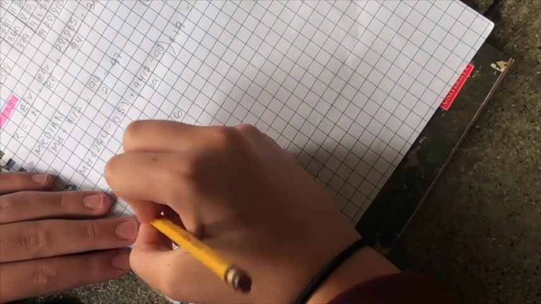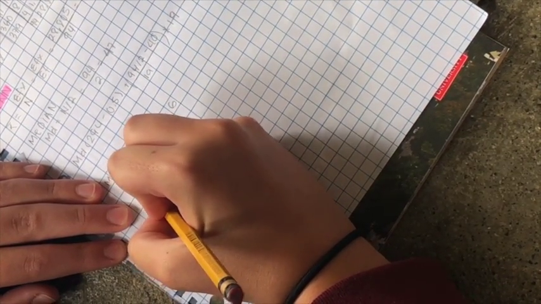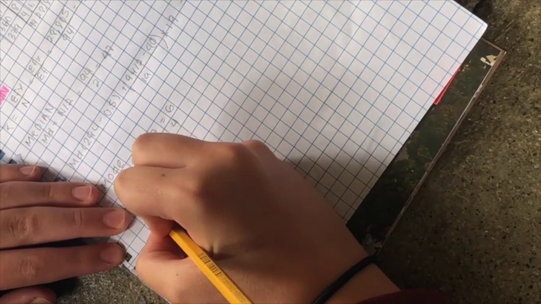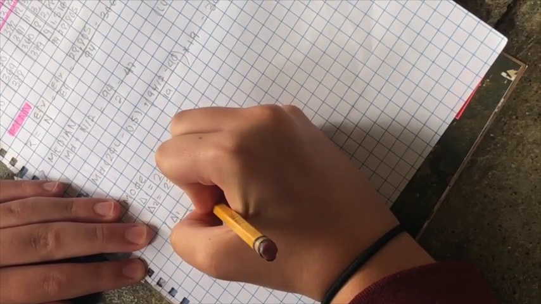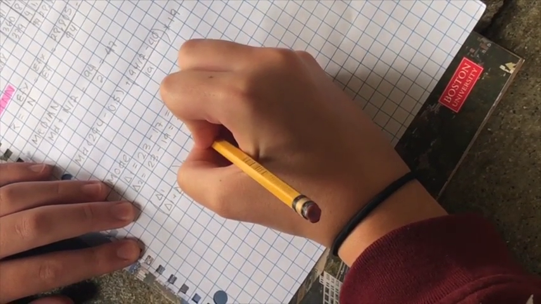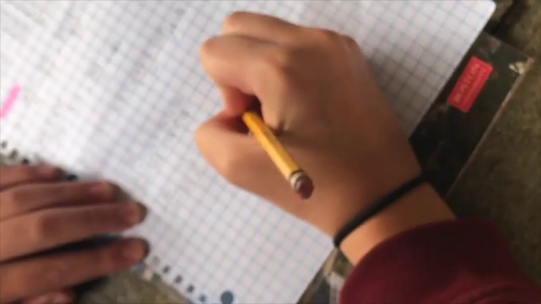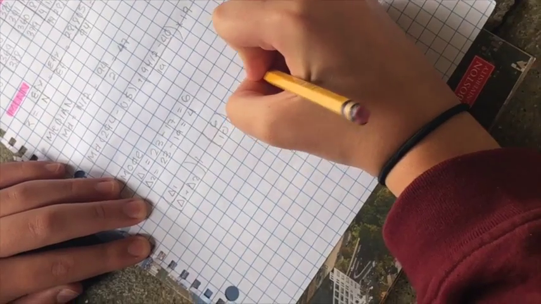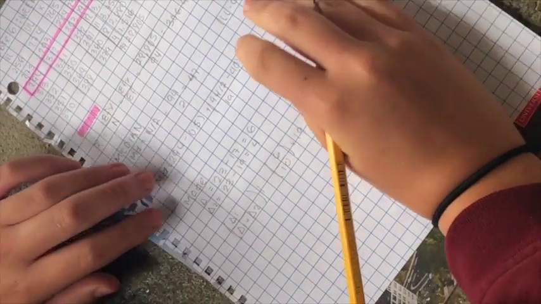Now we can plug it into this formula in order to find the mode. We now know that the mode is 285.9.